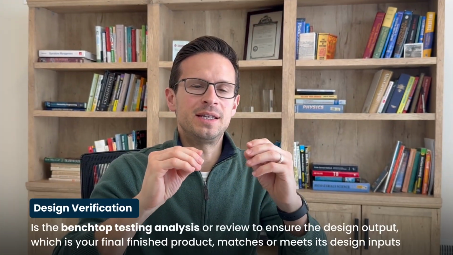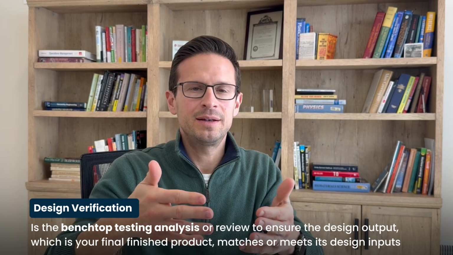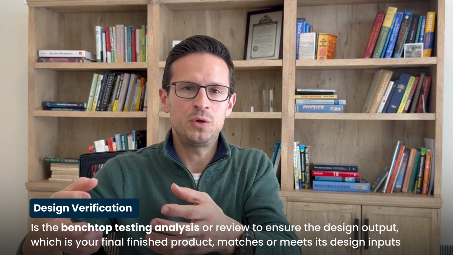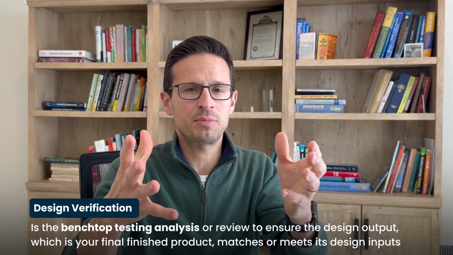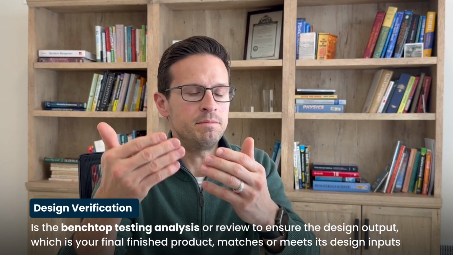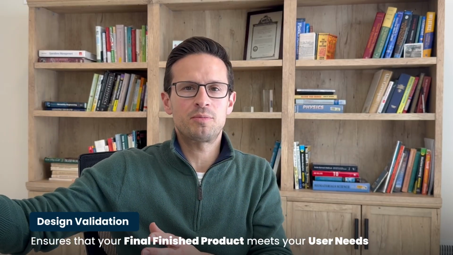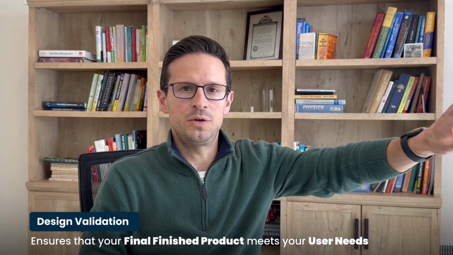Let's jump in. What is verification and validation? Design verification is the benchtop testing, analysis, or review to ensure the design output, which again is your final finished product, matches or meets its design inputs. So design verification ensures that your design outputs meet your design inputs. Design validation ensures that your final finished product meets your user needs.